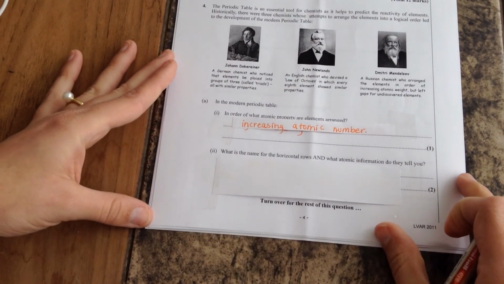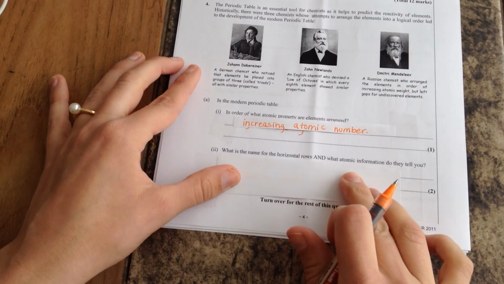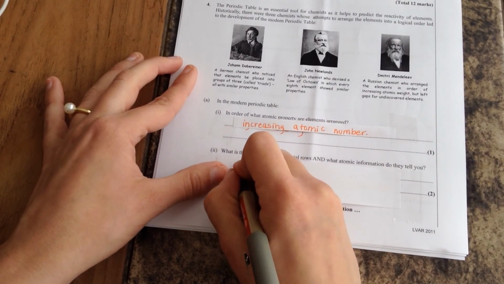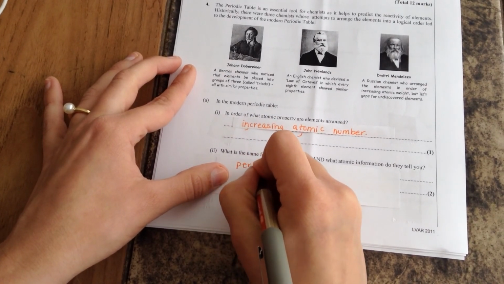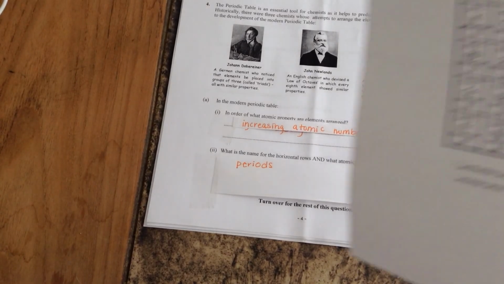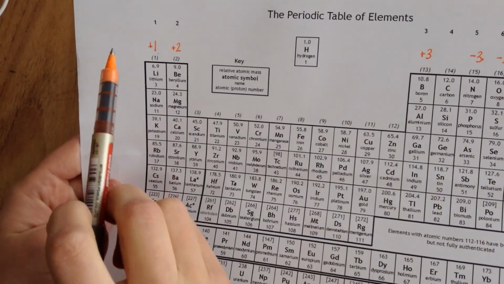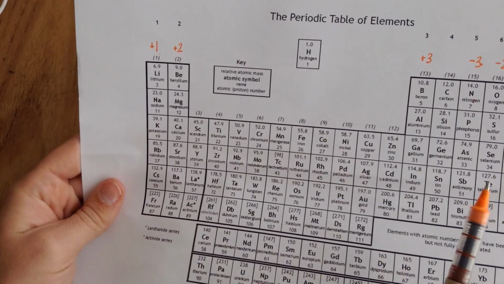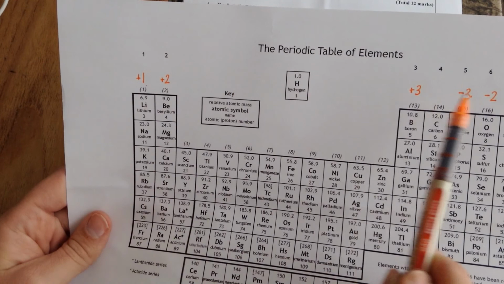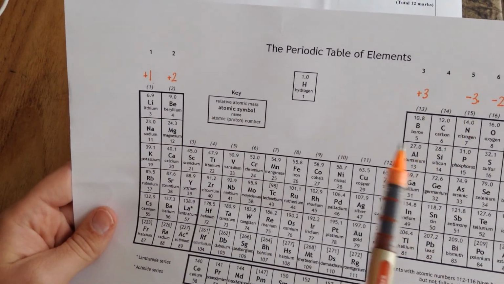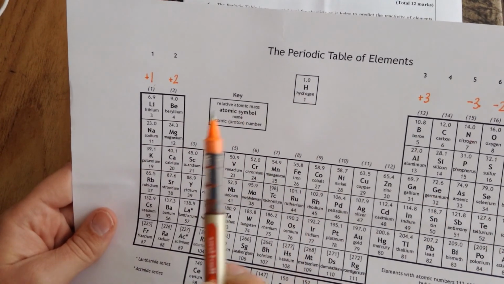All right. What is the name for the horizontal rows, and what atomic information do they tell you? So you should know that our horizontal rows are called periods. Okay, that's where periodic table comes from. And the period that it's in tells you how many shells have outer electrons. So everything in period 1 has electrons in its first shell only. Period 2 has it in the first and second. Period 3 has it in the first, second, and third, and so on and so forth up to period 7.